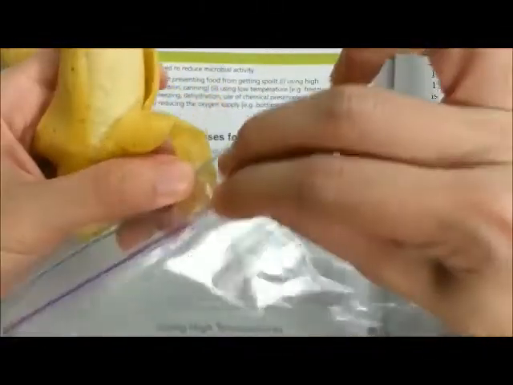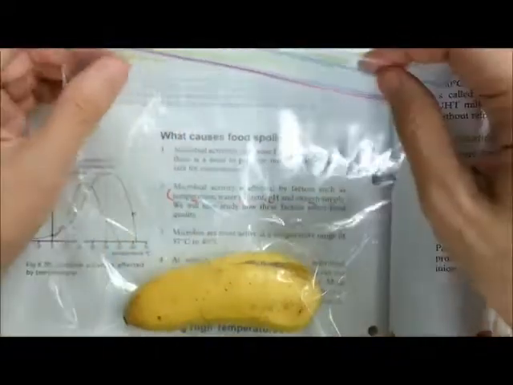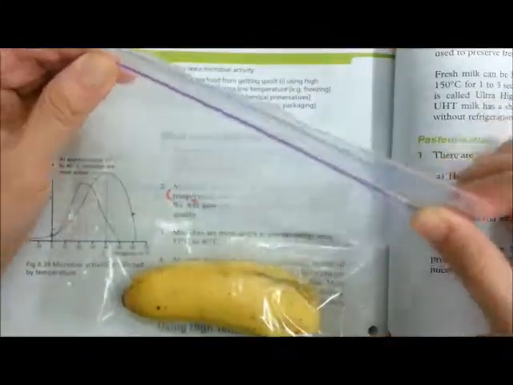Here I have this Ziploc. What I can do is place the banana into my Ziploc. Before I zip it up, I will squeeze out all the excess air in the Ziploc.